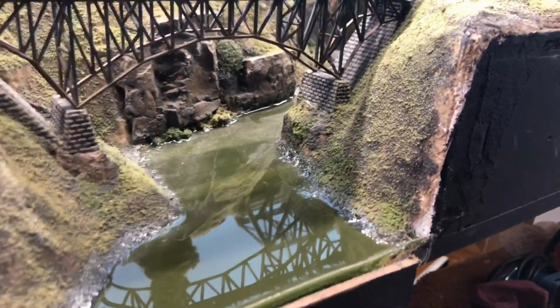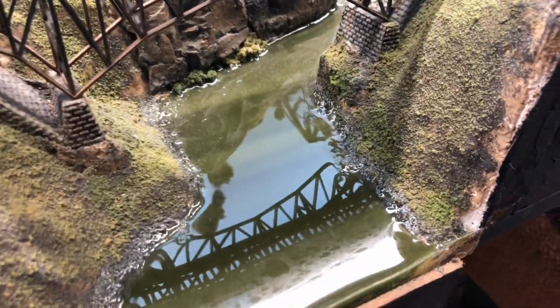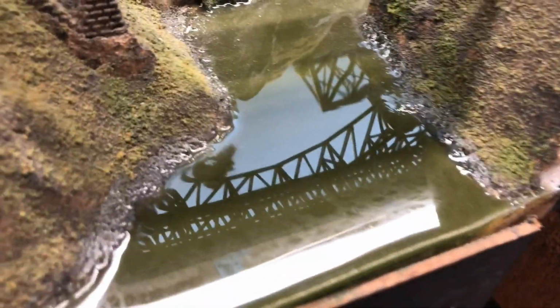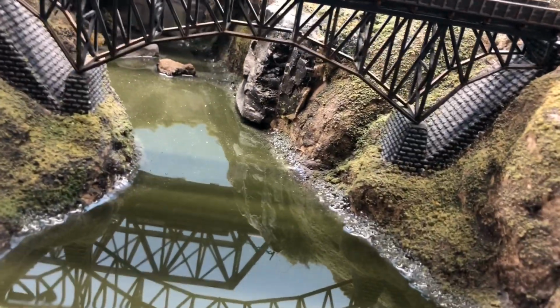The water is Envirotex, just simple, straight up Envirotex. Came out pretty good. I got a little bit of a haze in there, but you can barely tell. And I'll probably put a little ripple effect on top because obviously most rivers are not glass like this.